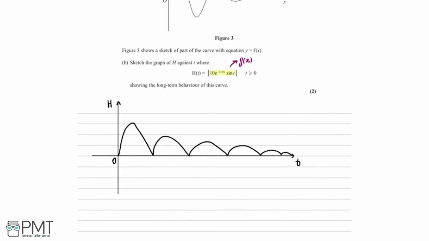Looking back at this, I just noticed that I didn't really draw this very well. The one thing to be aware of, that between each loop, the distance on the t-axis should be the same. However, on my graph, as you get further and further along, it looks like the width of them are decreasing. So just be careful to make sure the width along the t-axis is the same.